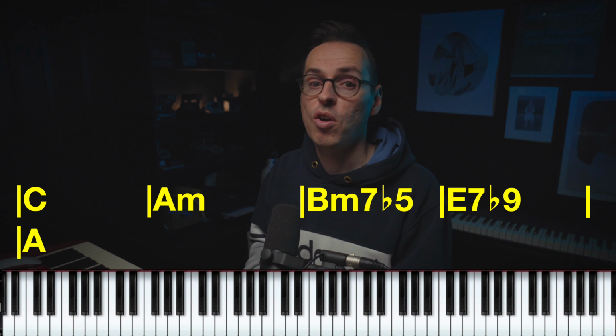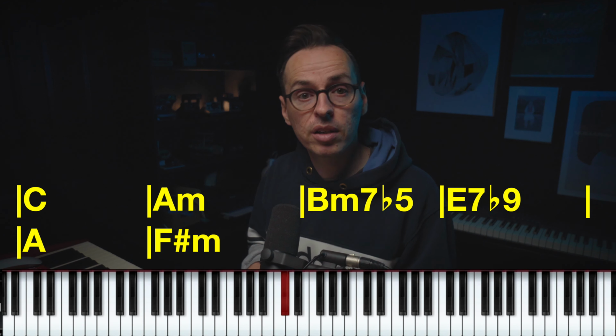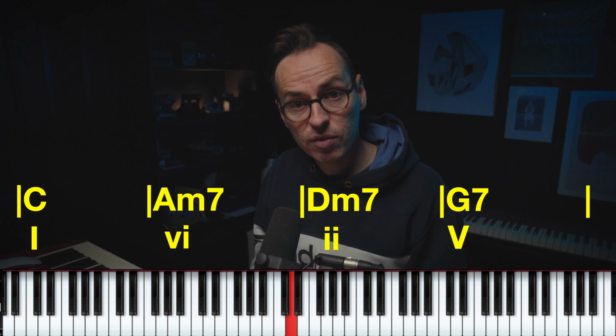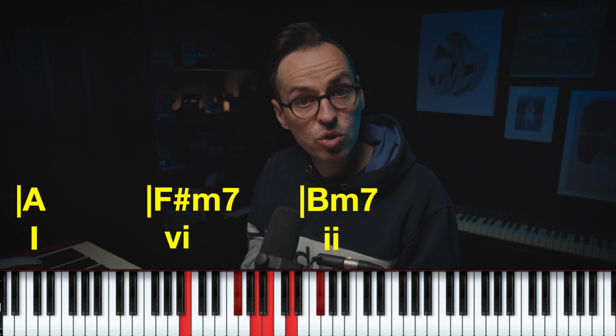So for this last line of the second section, we've got an A major, followed by an F sharp minor, followed by a B minor. Hold on a minute, this is familiar. This is the same as the beginning of this section in the key of C. It's a 1 6 2. So with C we had 1 6 2 5, and here we've got a 1 6 2 in our new key of A.